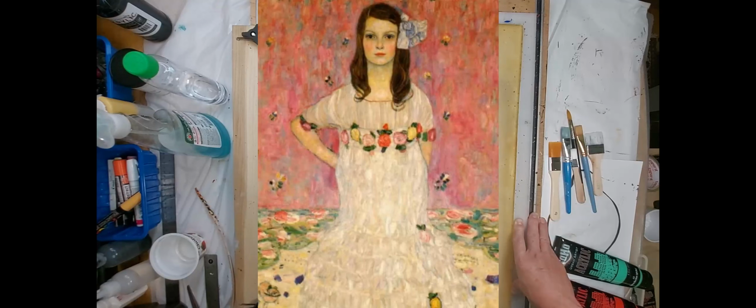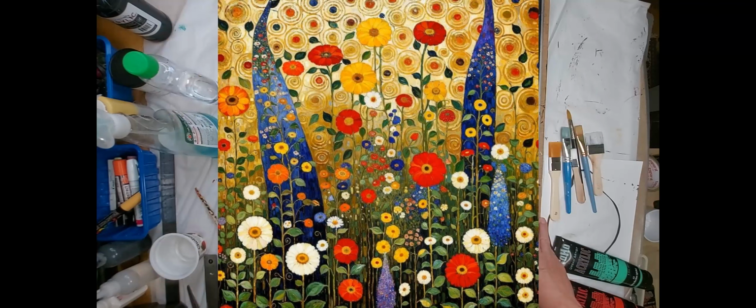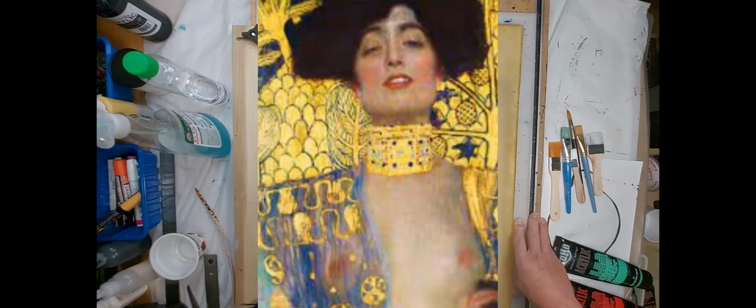His work helped define the Art Nouveau style in Europe, and Klimt is known for his paintings, murals, sketches, and other objets d'art.